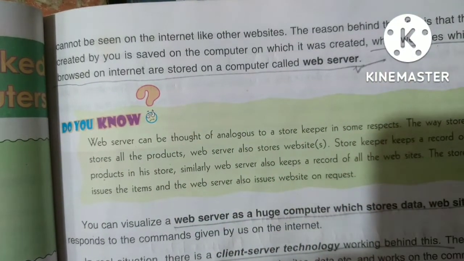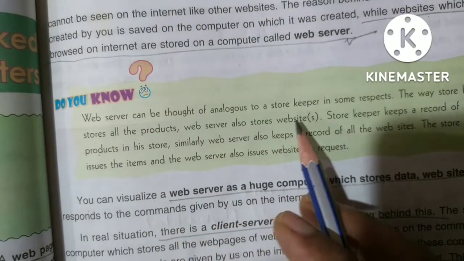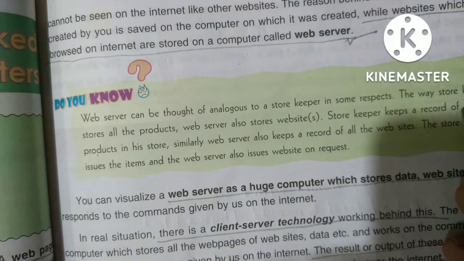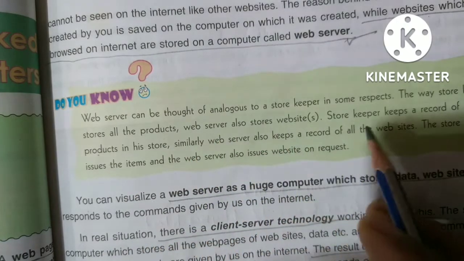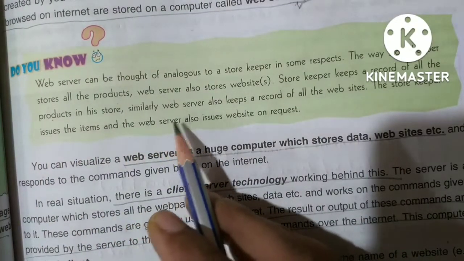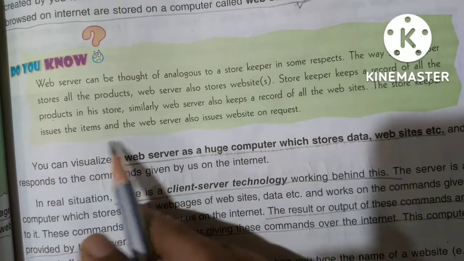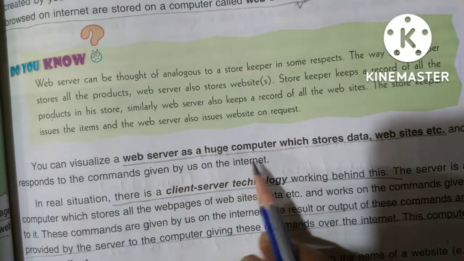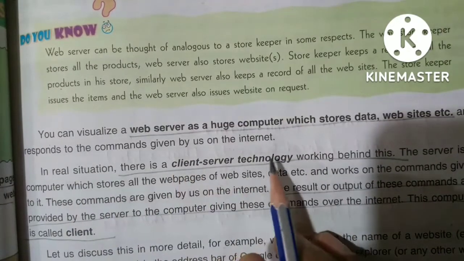Try to learn the definition of web server. Web server can be thought of as analogous to a storekeeper in some respects. The way a storekeeper stores all the products, a web server also stores websites. A storekeeper keeps a record of all the products in his store. Similarly, a web server also keeps a record of all the websites. The storekeeper issues the item and the web server also issues the website on request. You can visualize a web server as a huge computer which stores data, websites, etc. and responds to the commands given by us on the internet.